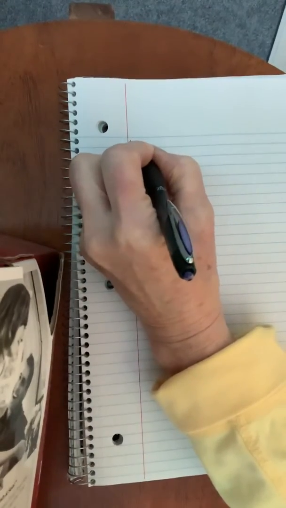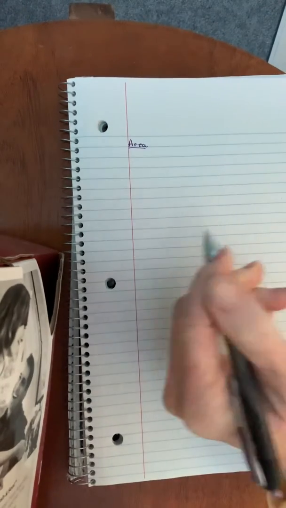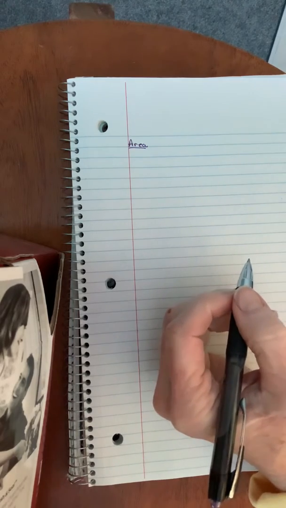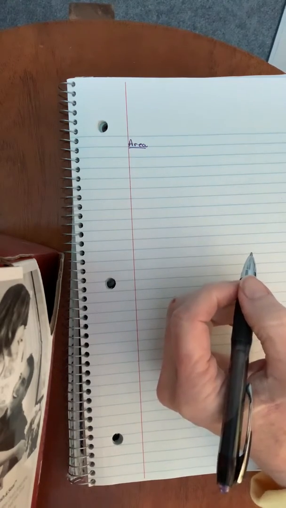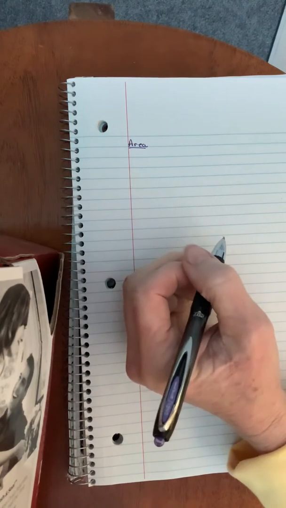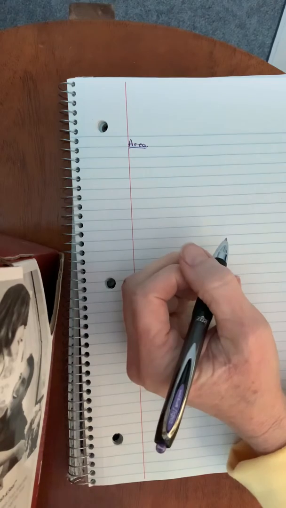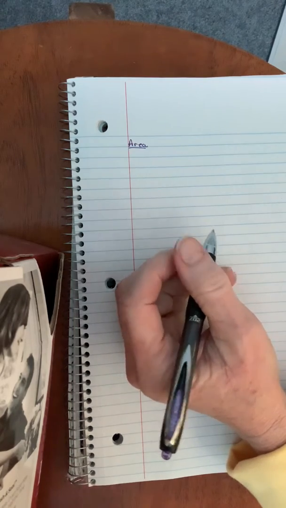Let's talk about calculus and area. So, calculus and area. Area is one of the two major questions that calculus tries to answer. So what we're going to do to begin talking about area and calculus, and this isn't going to look like it has calculus in it at all, is estimate area under a curve.